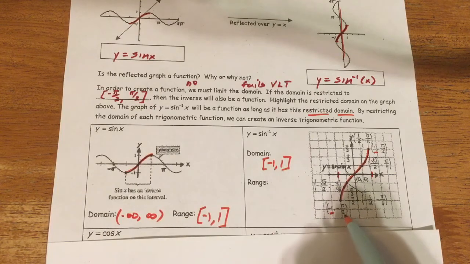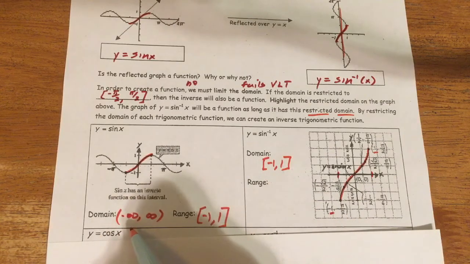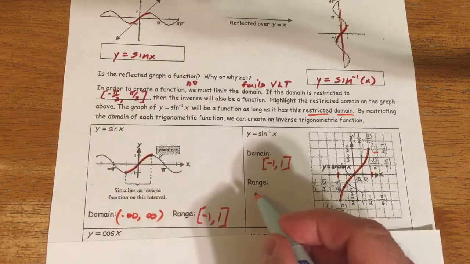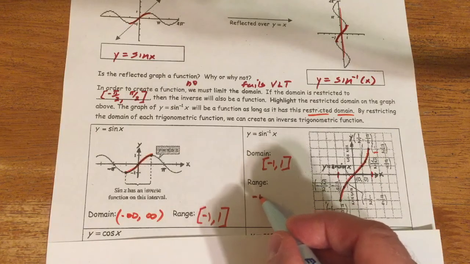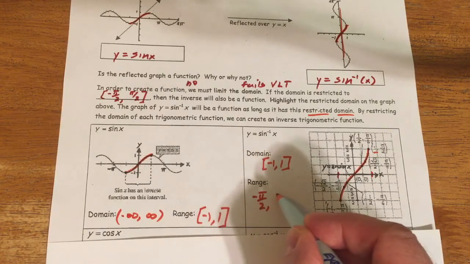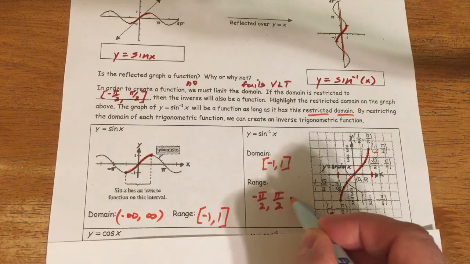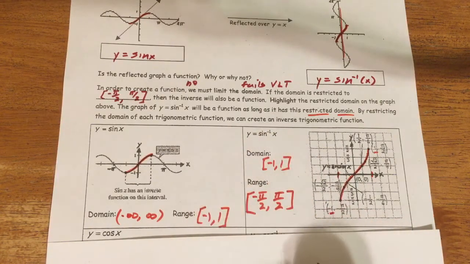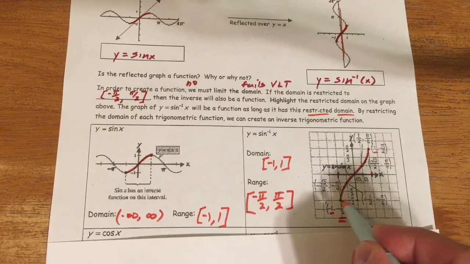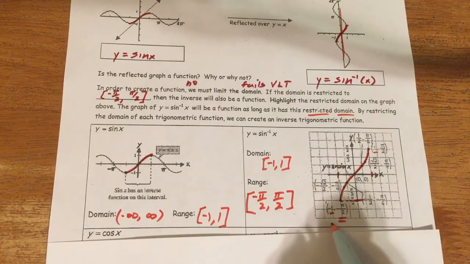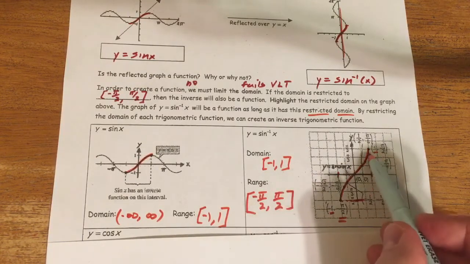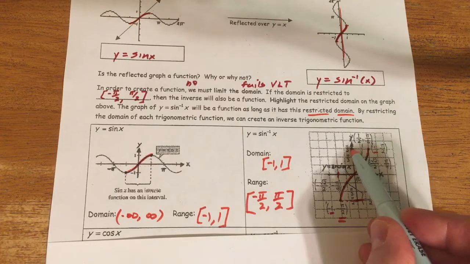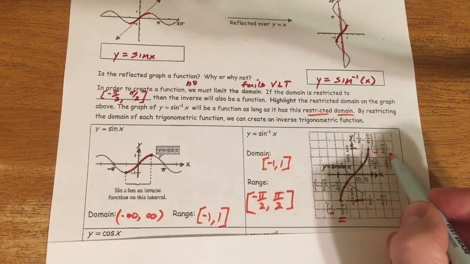Well, this does not go from negative infinity to infinity anymore like it did right here. It's going to basically go from negative pi over 2 to positive pi over 2. How do we know? Well, here's negative pi over 2 for the y. Remember, range values are y values. And this top y value right here is going to be positive pi over 2, right there.